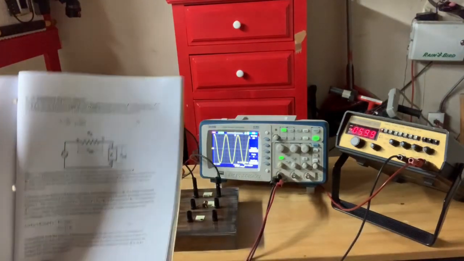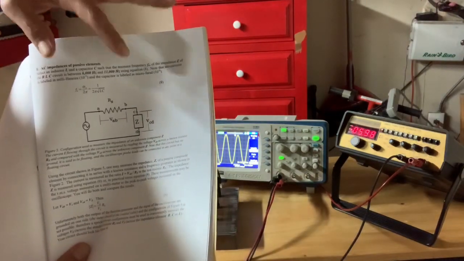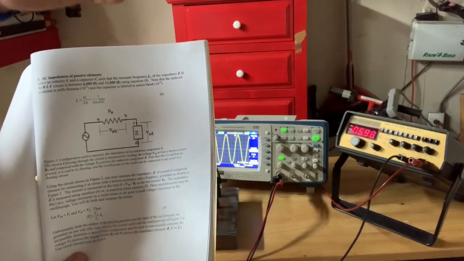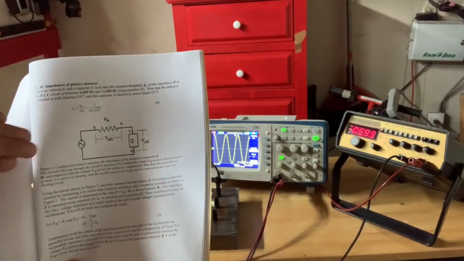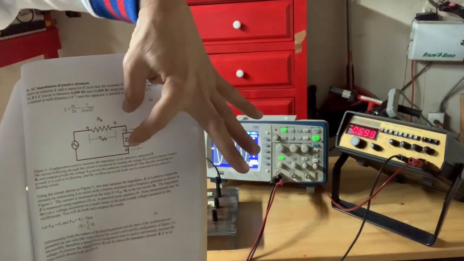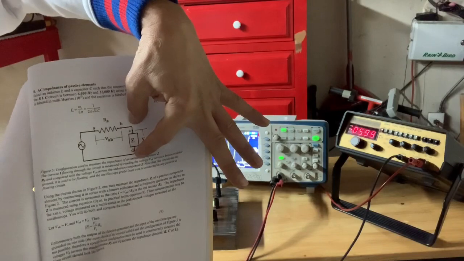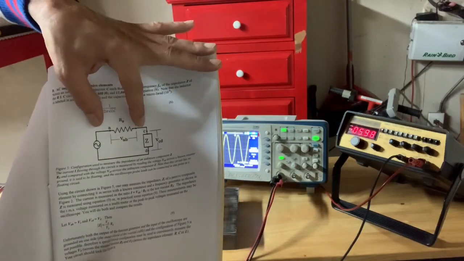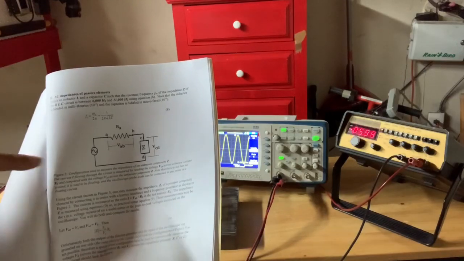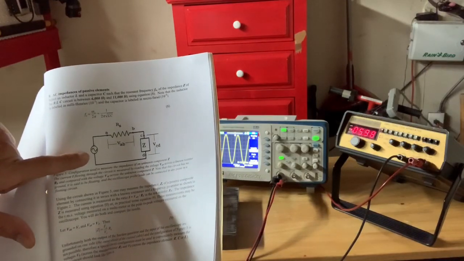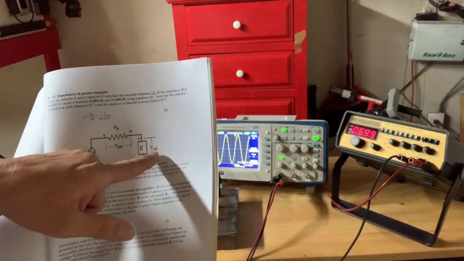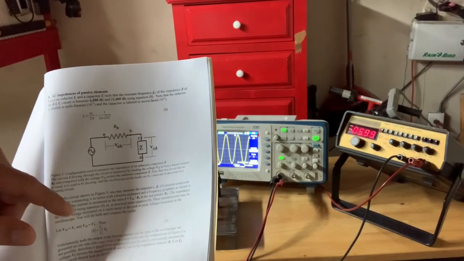By the way, this is what is called a floating circuit, meaning it's not grounded. So according to this circuit here, I could simply place my oscilloscope across Z, measure the voltage, and then across R here and measure the voltage. But our function generator is grounded, and our oscilloscope that's going to be attached across Z here is grounded.